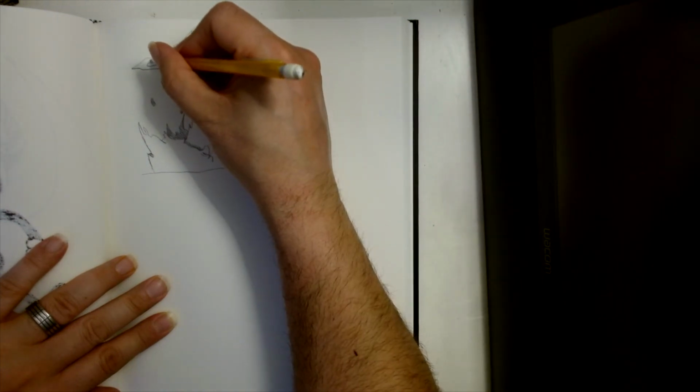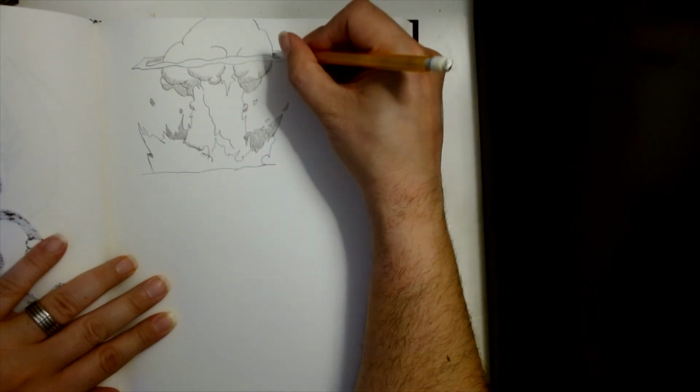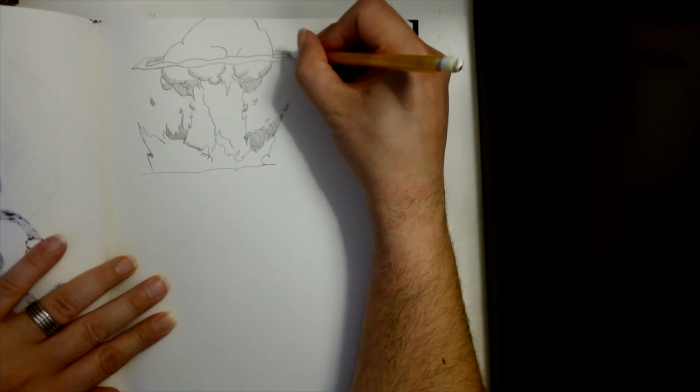And we're going to shade this back side of the cloud right here. Okay.